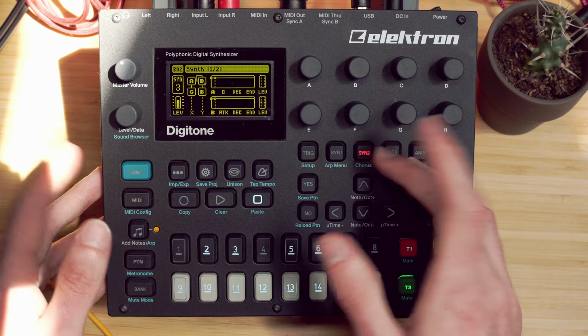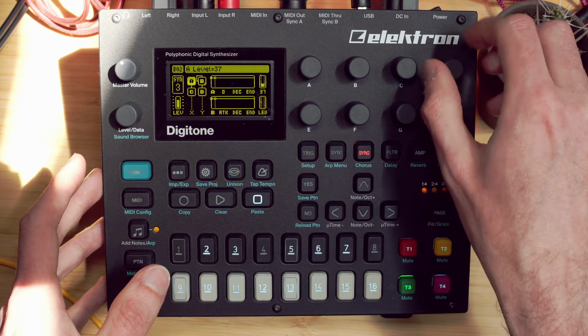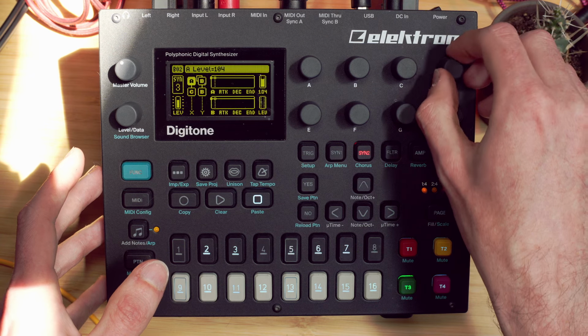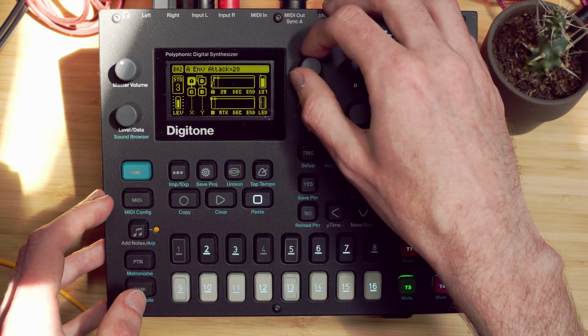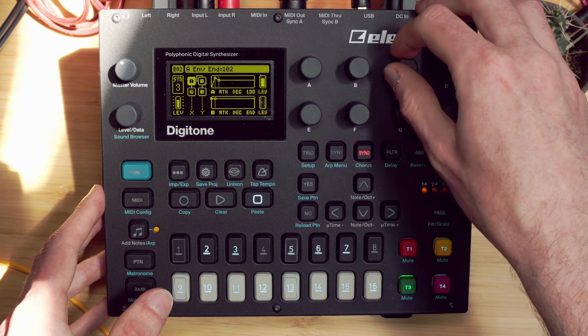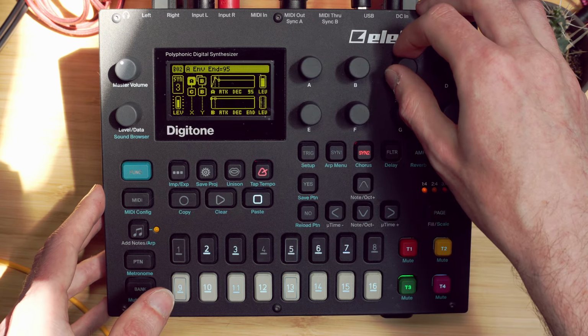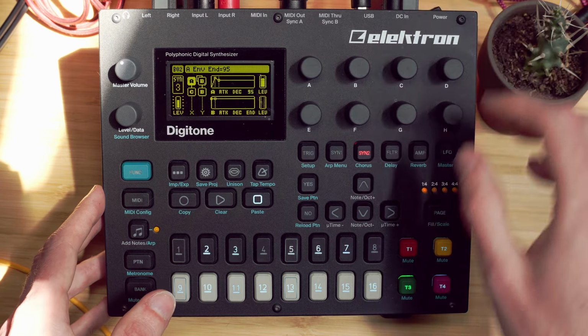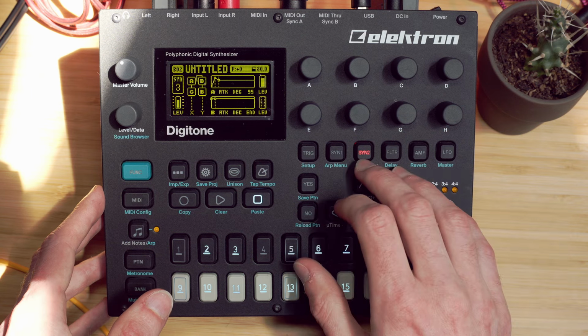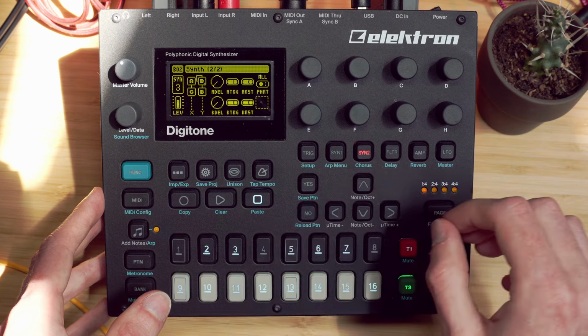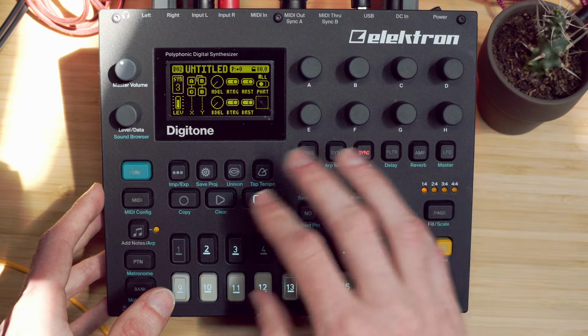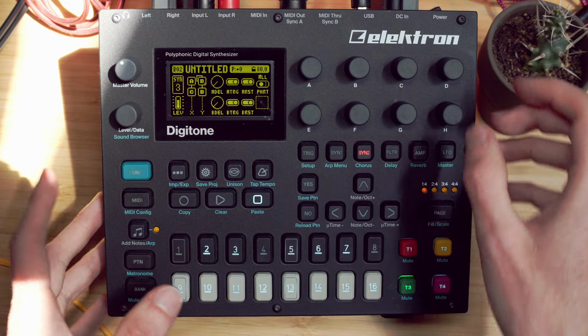Now in the Synth 2 menu, we'll increase the A operator and adjust its envelope a little bit, give it a bit of attack. Now in the second menu of Synthesizer 2, I like to see how turning off the phrase reset sounds.